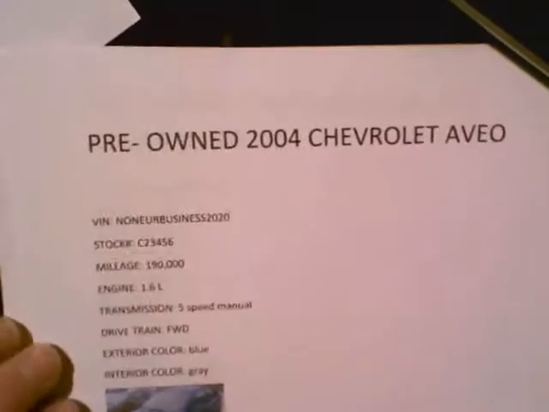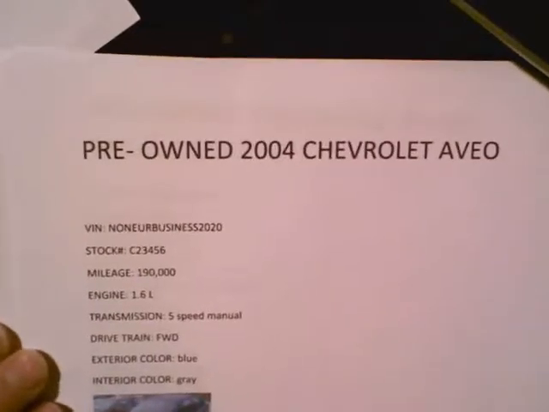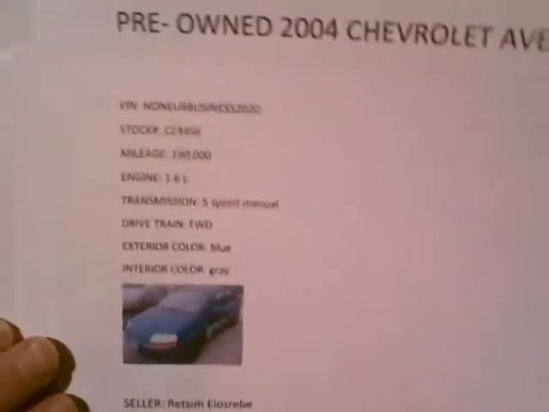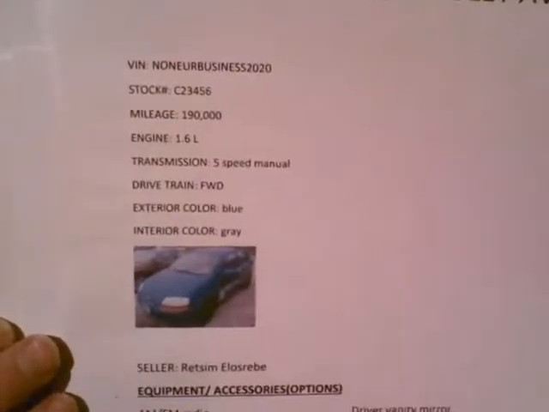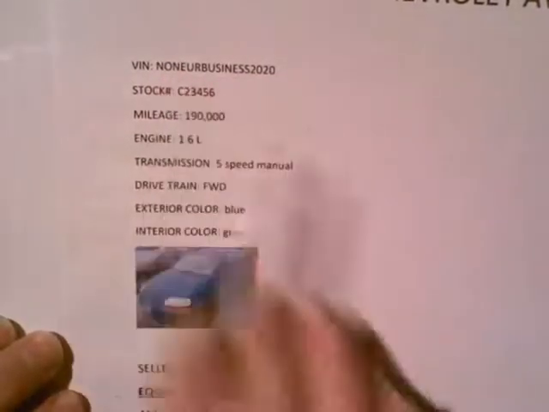The first car that we're going to do is a pre-owned, so that just means used, Chevy Aveo. And I have this right here, and I'm just going to show you this real quick. It's a 2004 Chevy Aveo. It gives you the VIN number. Again, you could use that to look up on Carfax the history of the car.